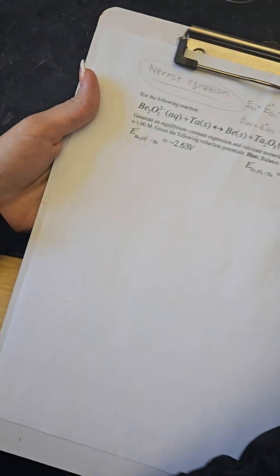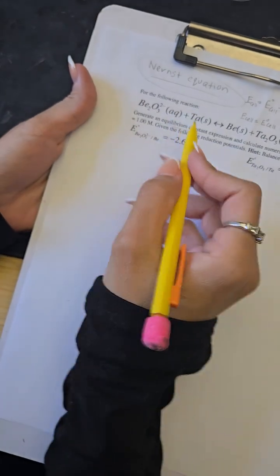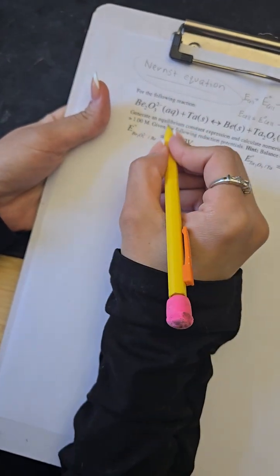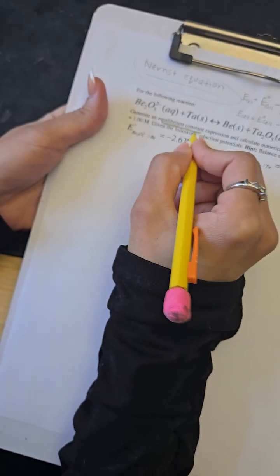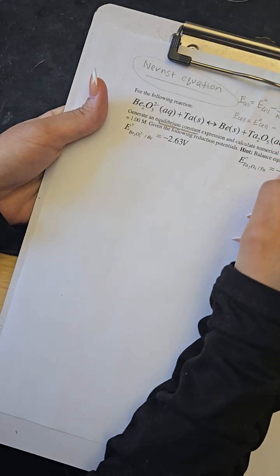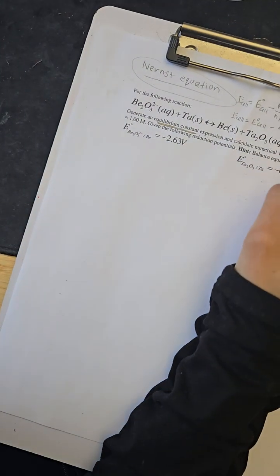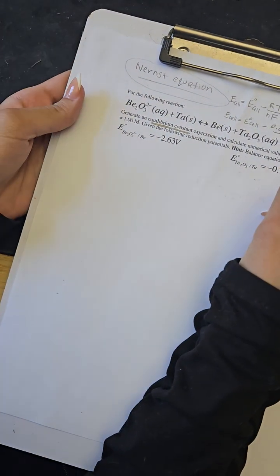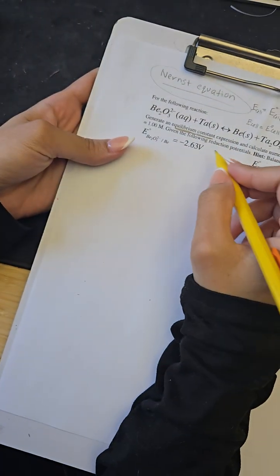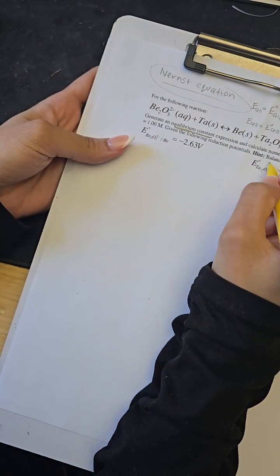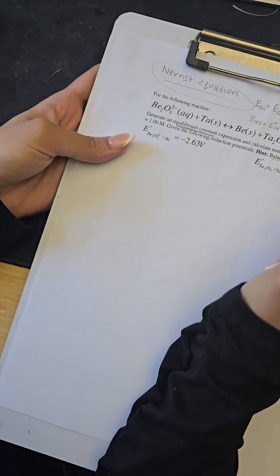And in this question, a couple things we're going to want to pull out as soon as we read it is, what is it asking for? This one is saying, for the following reaction, generate an equilibrium constant expression, and calculate the numerical value for K of the equation. Assume that H plus is equal to 1 mole. Given the following reduction potentials. Hint: balance the equation first.